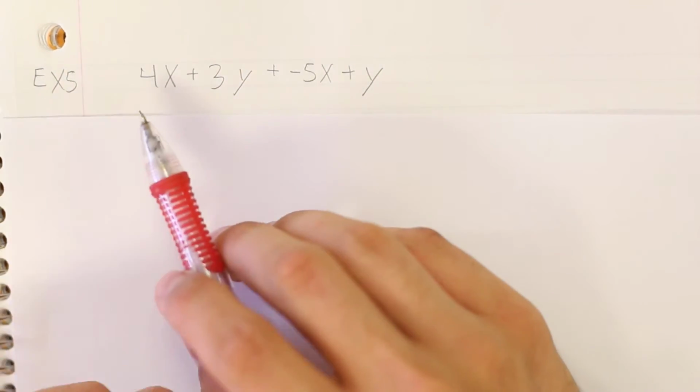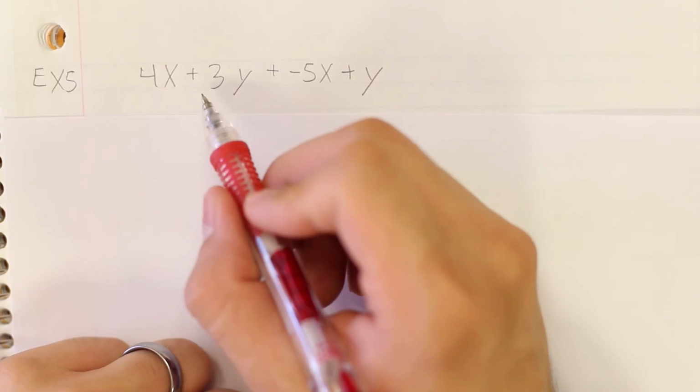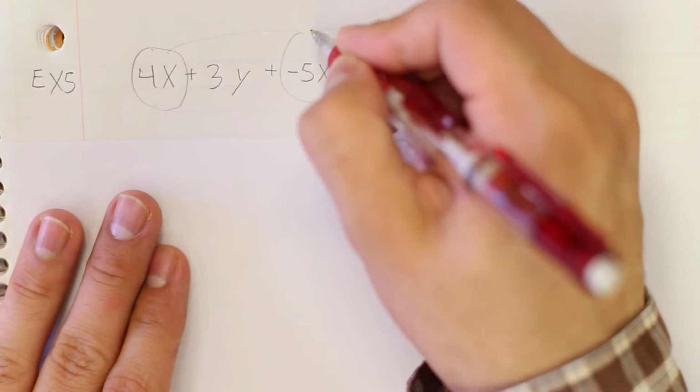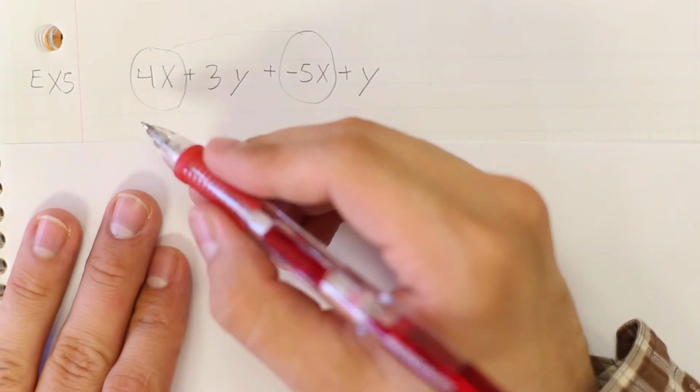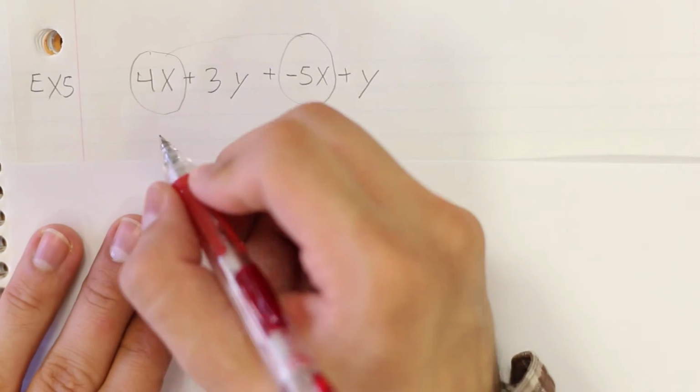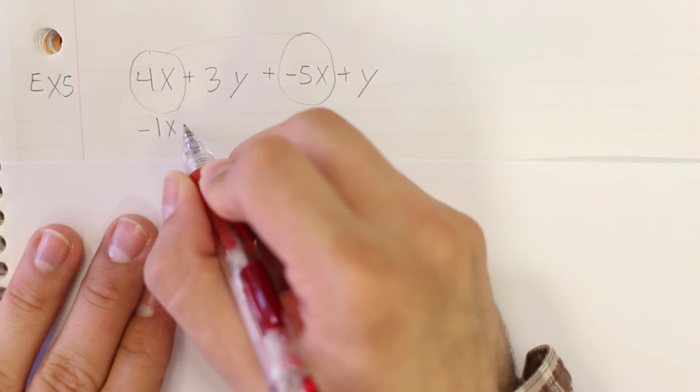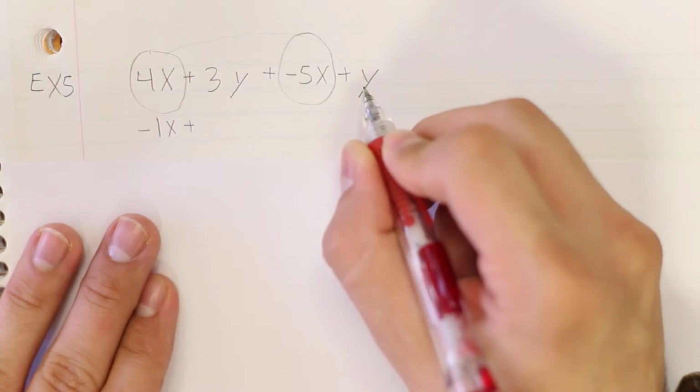Let's turn the page over and look at a few more examples. All right, so in example 5, we have 4x plus 3y plus negative 5x plus y. So our like terms are the 4x and the negative 5x. So what is 4 plus negative 5? Well, it's negative 1. So you can put negative 1x plus, what is 3y plus y?